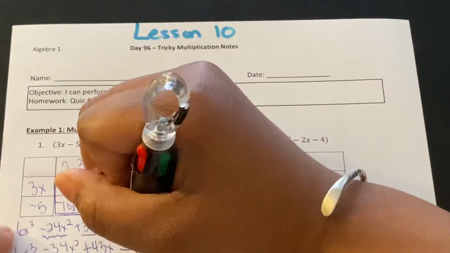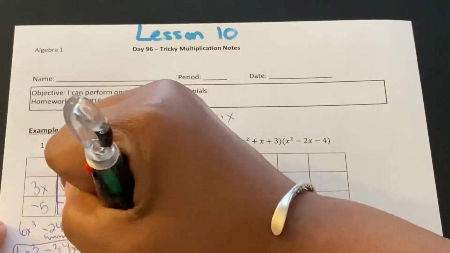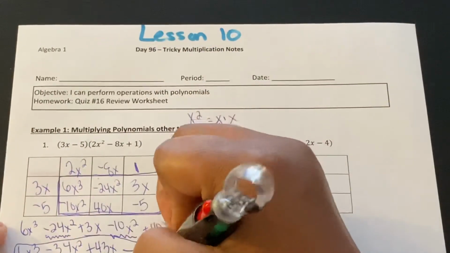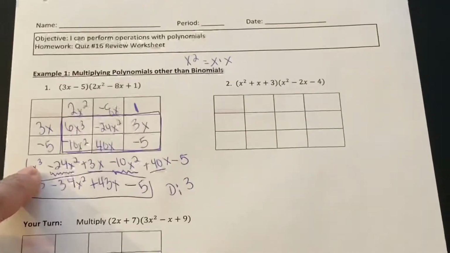And my polynomial is written in standard form. My degree here is 3. My highest exponent is 3.